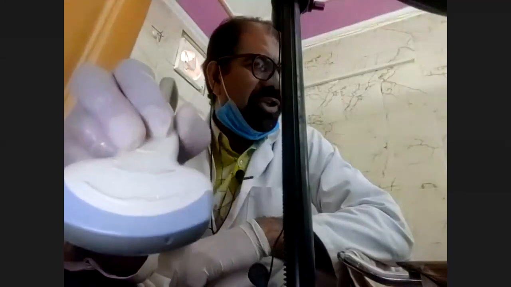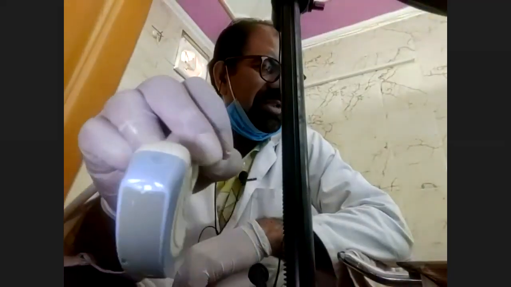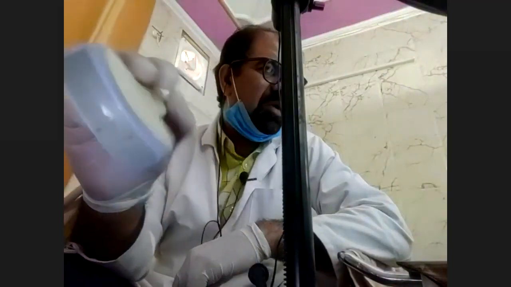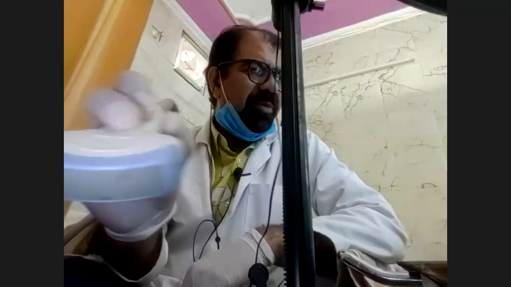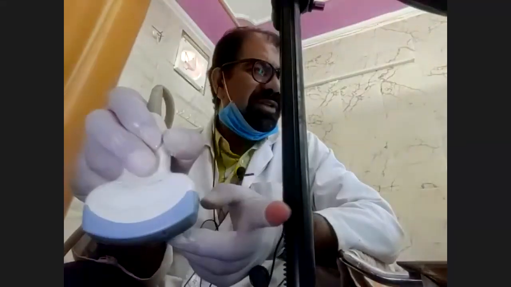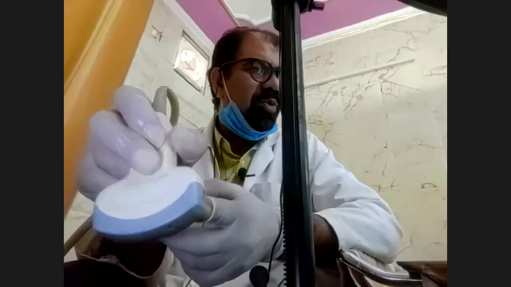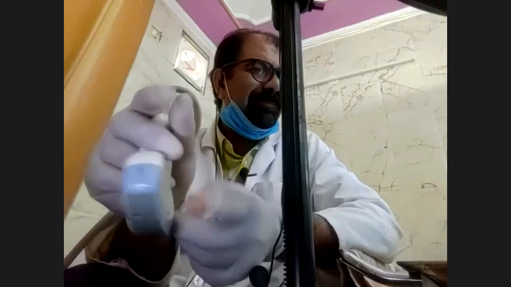Now the rotation from transverse section to longitudinal section is like this. Another question: if I am putting the probe like this and this indicator is towards the right of the patient, this indicator should move upside.